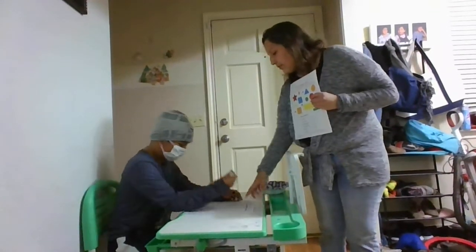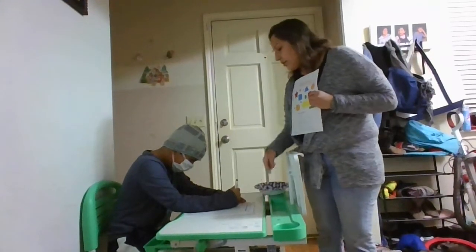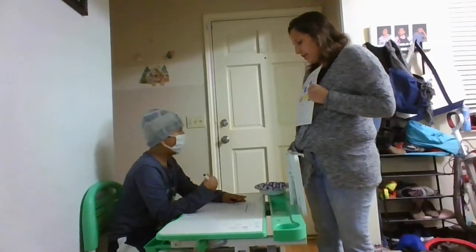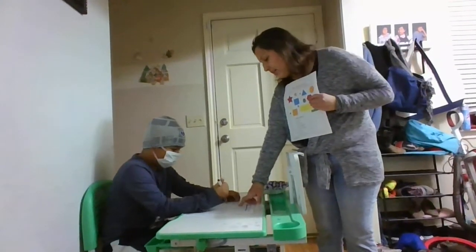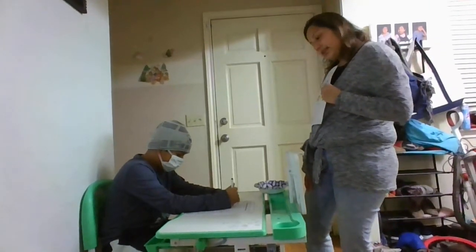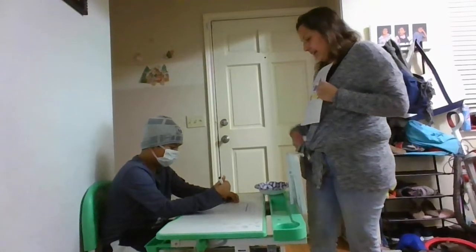So if you can trace the first one, and the first one has 4 points, and all the sides are the same, so that is called a square. A square, absolutely. And now let's go to the next one. The next one has how many points? 0. And that makes it a circle.